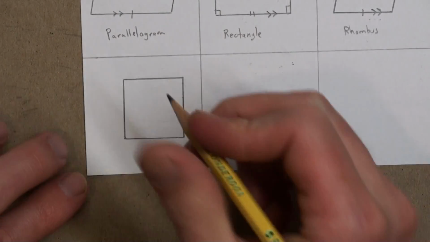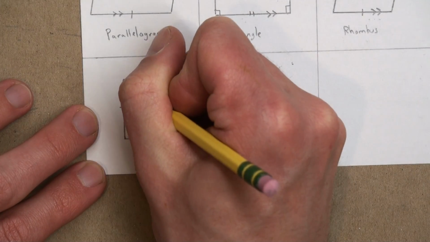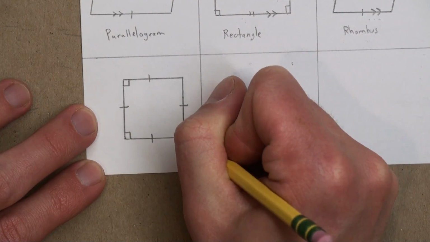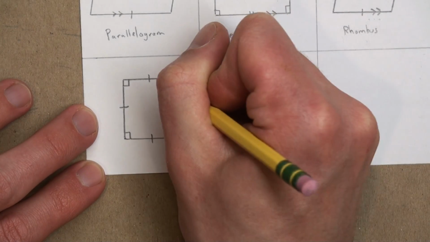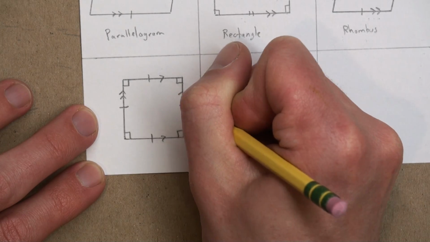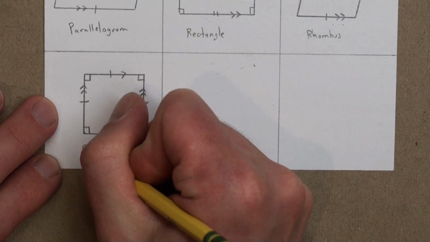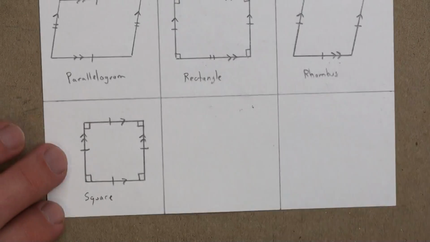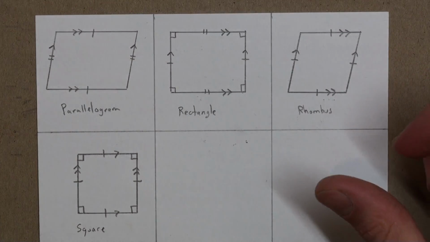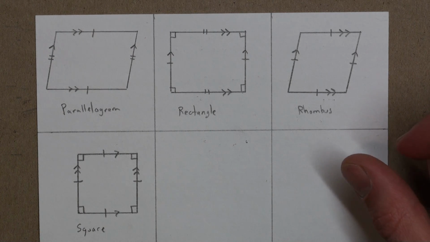Alright, so now label each side with 1 hash mark, and label all the angles with 90-degree angles, and we can also do the parallel thing. Okay, so let's call this a square. Now, like I said, each one of these has more properties than just what I've labeled, but these are like some of the basic properties.